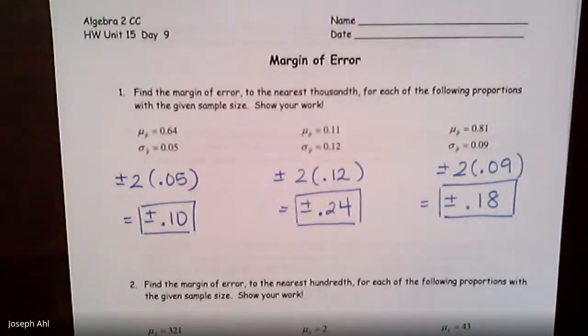Algebra 2 honors students, this is going to be stats day 11. I'm going to show you the day 9 answers. I know that yesterday's video had days 9 and 10. Day 10, I'd like you to send me your answers this week, so we'll go ahead and hold off on those answers for now.